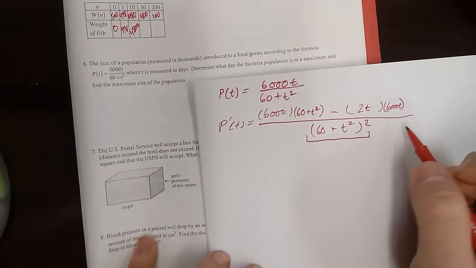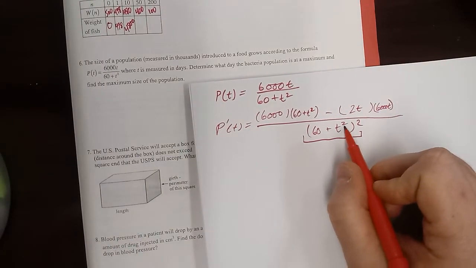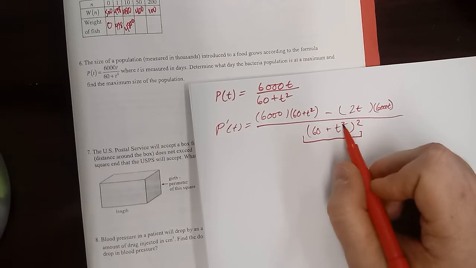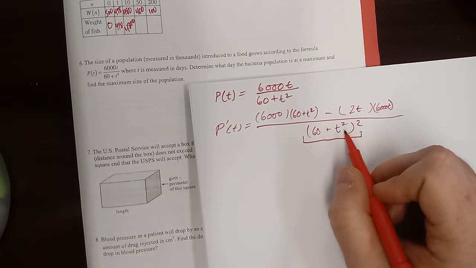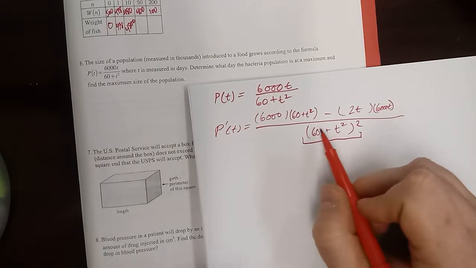Undefined only happens when the bottom's undefined. 60 plus t squared means that whatever I plug in here, it's going to get squared and become positive, or 0. It's non-negative. It will never equal negative 60 if we're using real numbers. So I don't even need to pay attention to this. This will never be 0.